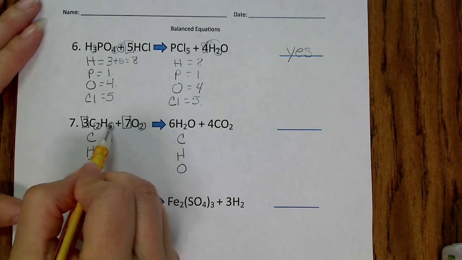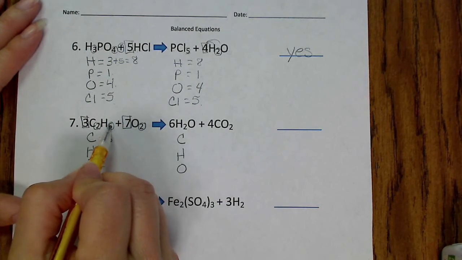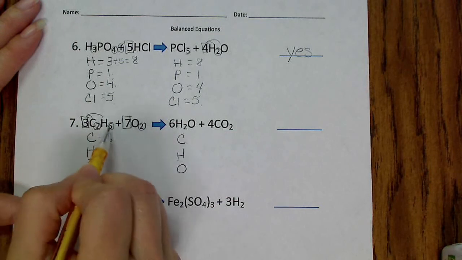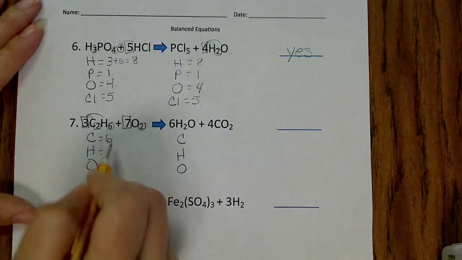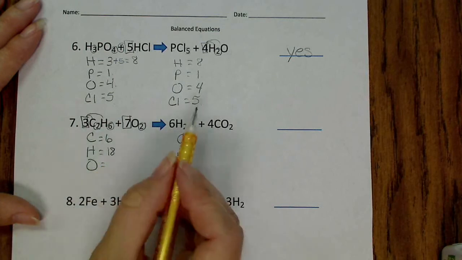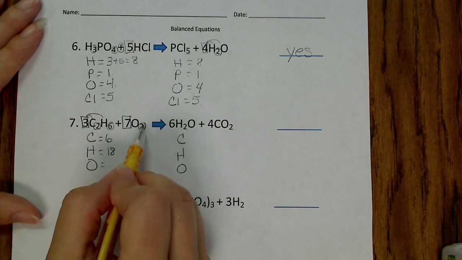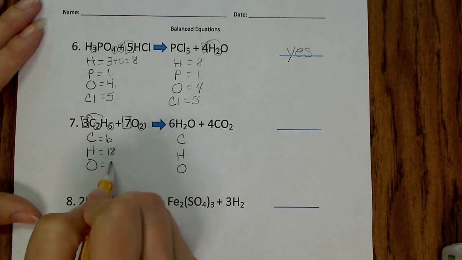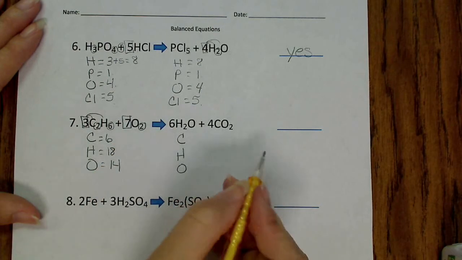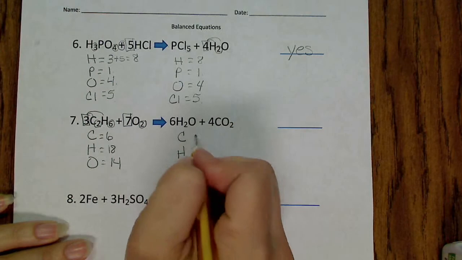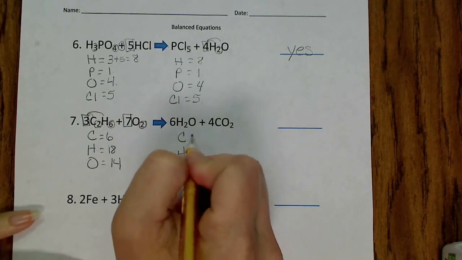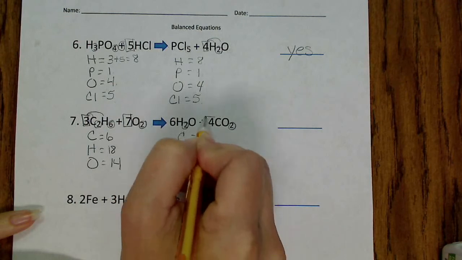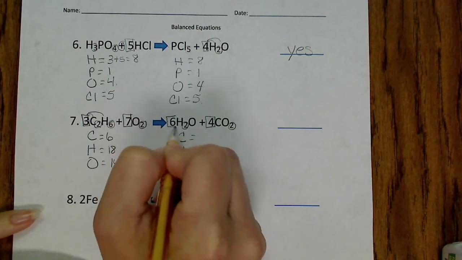For hydrogen, I have a 6 subscript and a coefficient of 3, because remember it's big, it goes to both of them. So 6 times 3 is 18. For oxygen, I have a subscript of 2 times my coefficient of 7 gives me 14. And then I go to the product side.